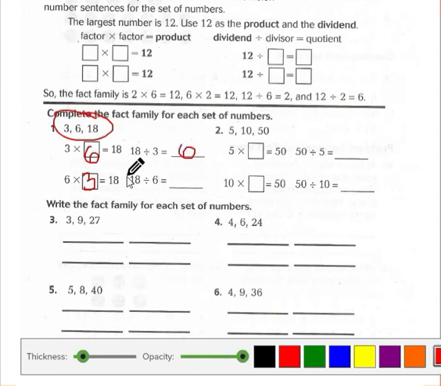All right, final problem for 3, 6, and 18. I start with my dividend of 18. I know that I need 6 equal groups. I've used the 18. I've used my 6. That means I will have 3 in each group. Is this making sense? I sure hope it is.